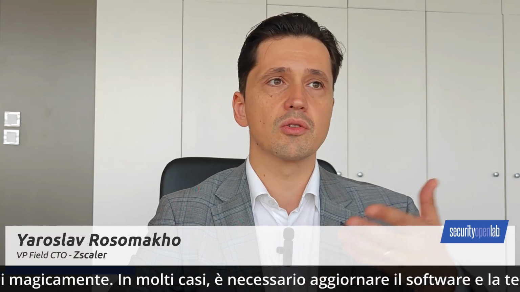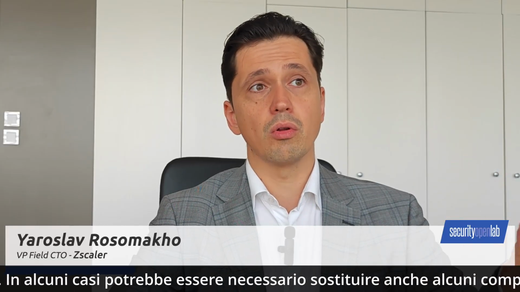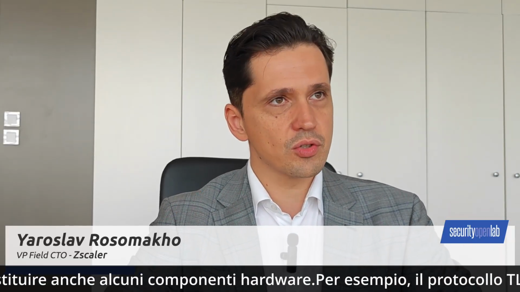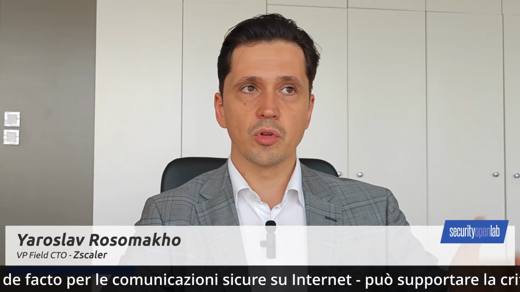My recommendation is to take a phased approach. The first phase is to gain visibility, understand what needs to be upgraded or replaced. There are certain prerequisites; you cannot just enable a post-quantum safe cipher and then magic happens. In many cases, you need to upgrade underlying software, underlying technology. In some cases, you might even have to replace certain pieces of hardware. For example, the TLS protocol, that is the de facto standard for secure communications over the internet, can support post-quantum cryptography only in its latest version, 1.3. So the prerequisite is first to upgrade software to run TLS 1.3 before post-quantum cryptography can be enabled.